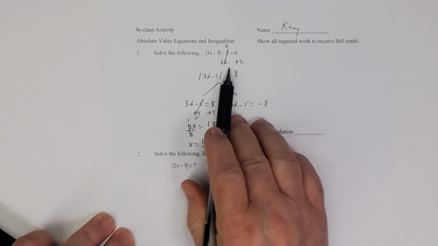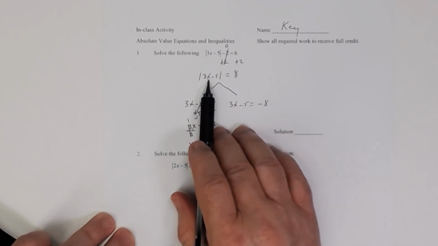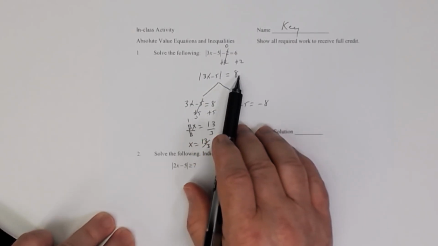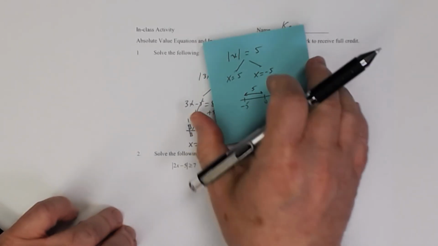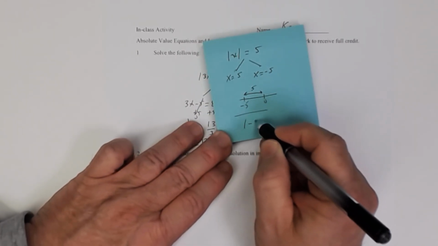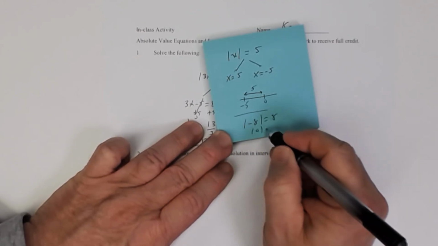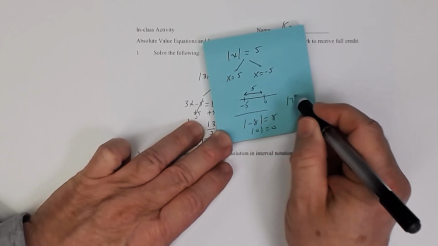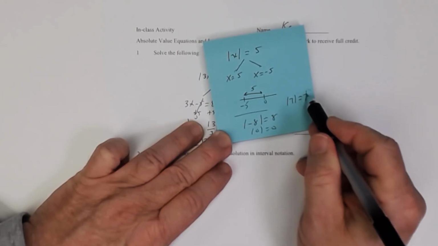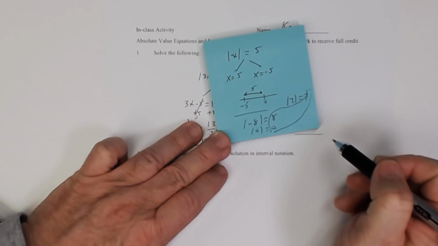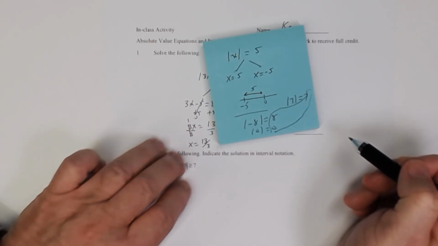If this was a negative 8, we talked about this in class, the absolute value of 3x minus 5 equals a negative 8, that would be no solution, because the absolute value of a number is either positive or 0. It is never negative. So remember, the absolute value of negative 8 is a positive 8, right? The absolute value of 0 is 0. The absolute value of 7 is 7. So notice all of these numbers right here are positive or 0. They're never negative.